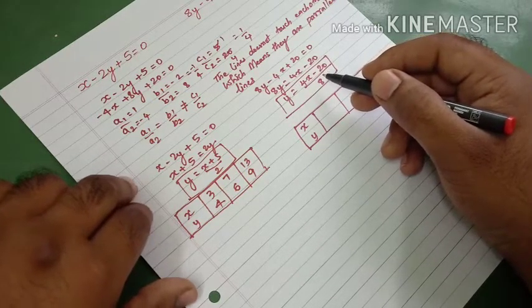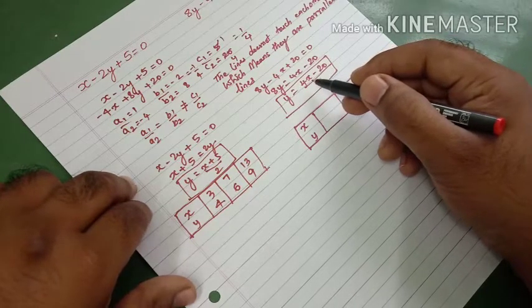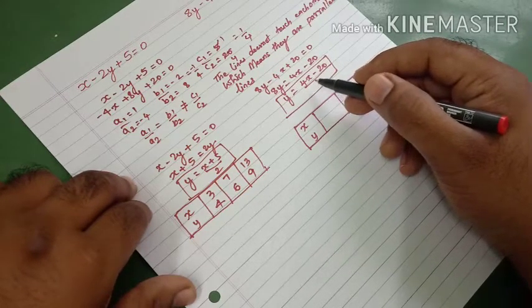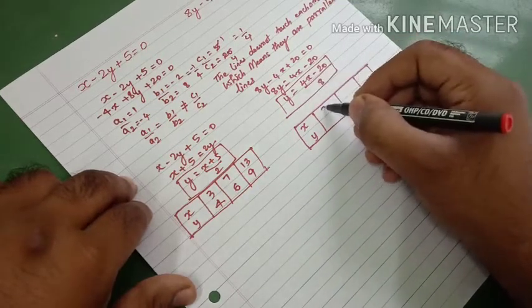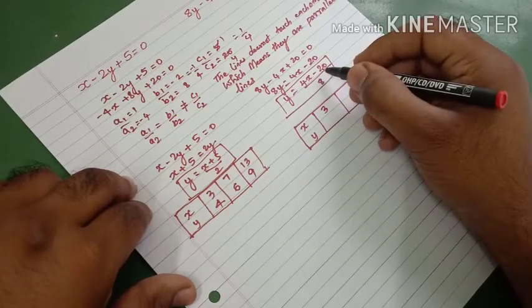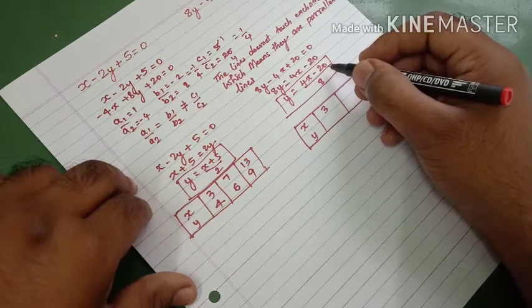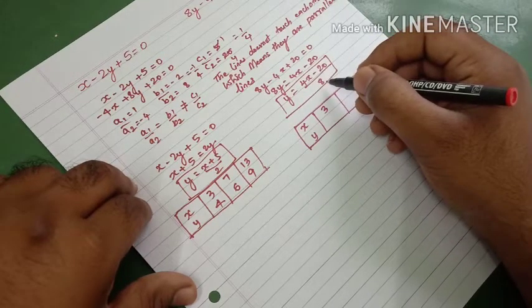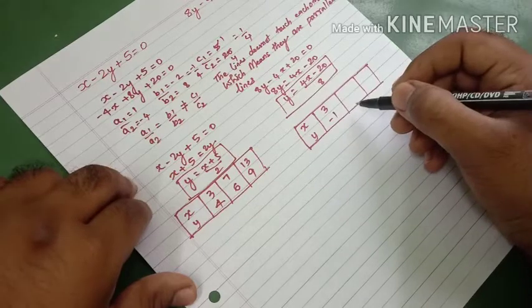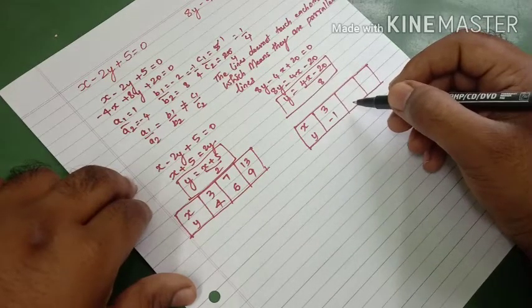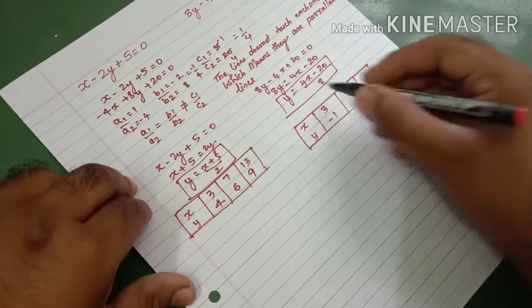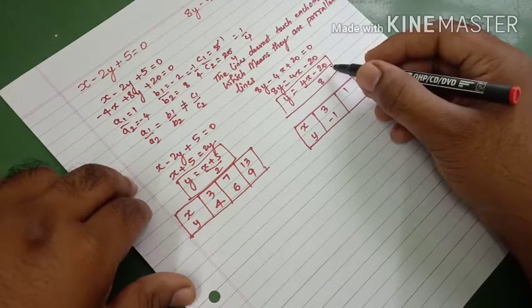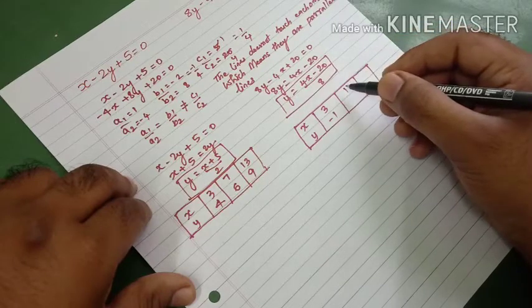So our idea, I can take 3. So whenever I take 3, 4 3s are 12. 12 minus 20 is minus 8. Minus 8 by 8 is minus 1. So the y value will be coming minus 1. And of course we can take 1 also, right? So I can take 1. 4 1s are 4. 4 minus 20 is minus 16, which becomes minus 2 here.